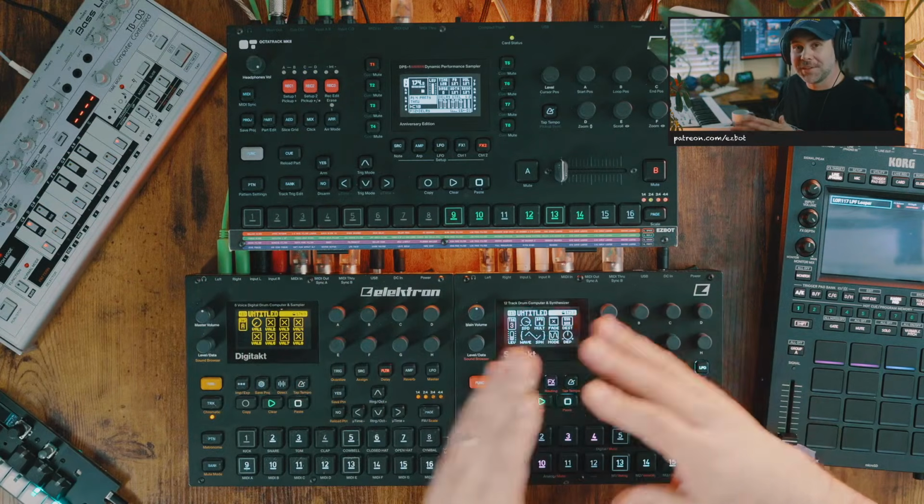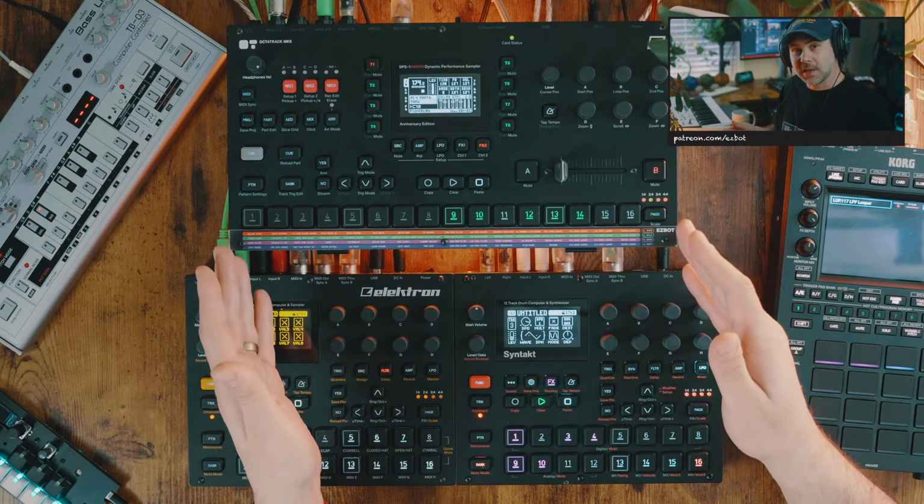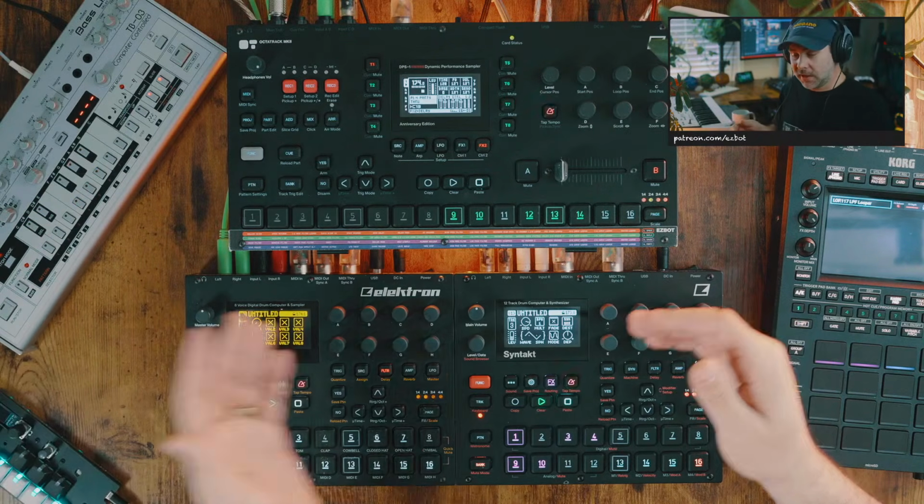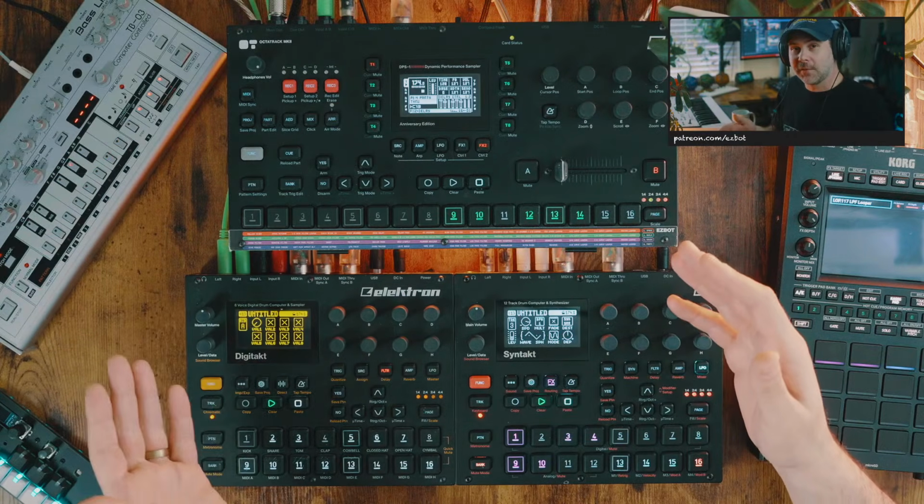So I've gone through and done that all for you, so you can just load the project up into your Octatrack and then make a copy of it, name it something else, and every single one of your patterns and banks will have the template in it.